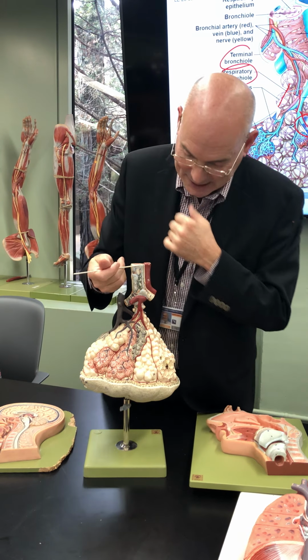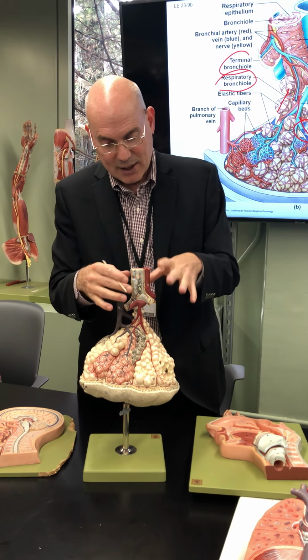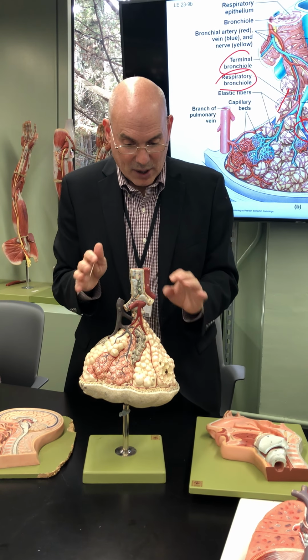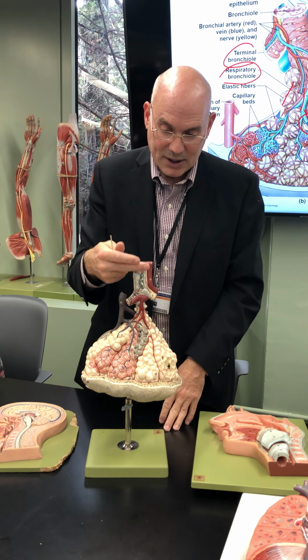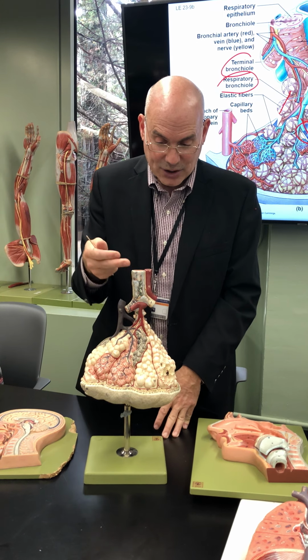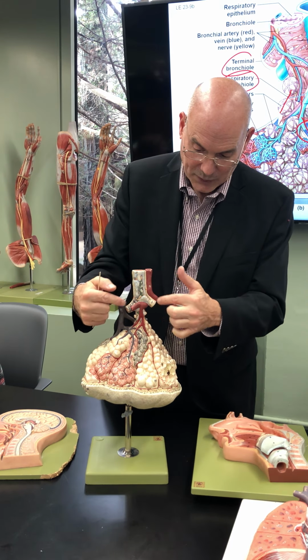Now, yes, I see that there's cartilage here, and that's where the arguments come in, like, well, if there's cartilage, it must not be a bronchiole, and that is true. But if we try to find all of our parts, we have to start with this being our bronchiole. The branches that come off of bronchiole are always terminal bronchioles.